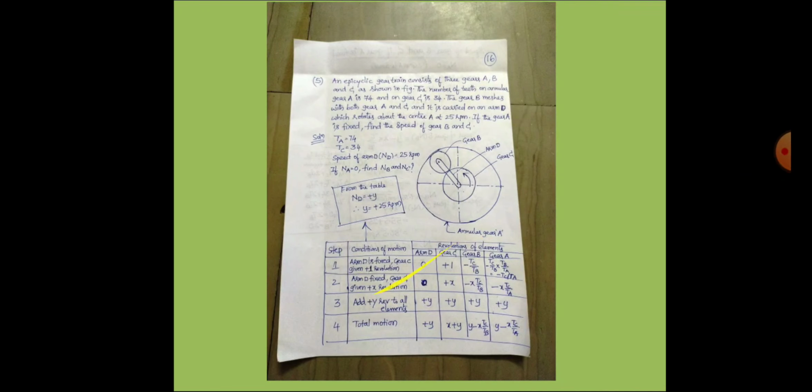So similarly, next one, an epicyclic gear train. Problem number 5. An epicyclic gear train consists of 3 gears A, B and C as shown in the figure. The number of teeth on the annular gear A... So I said in the discussion, while discussing the epicyclic gear train, what is meant by an annular gear? If any gear has internal teeth, then it is said to be an annular gear. So the number of teeth on annular gear A is 74 and on gear C is 34.